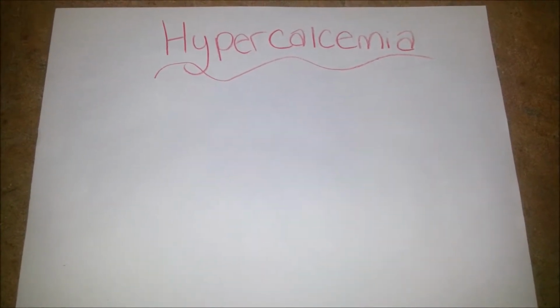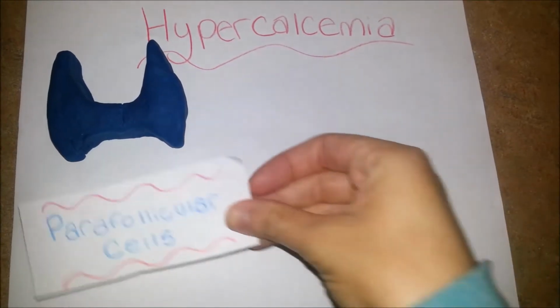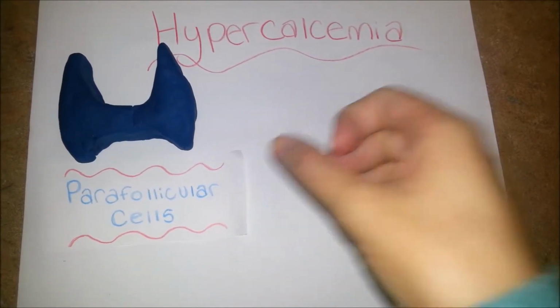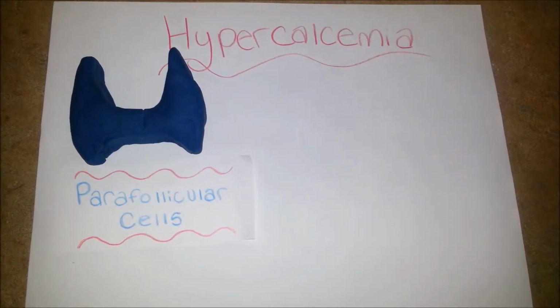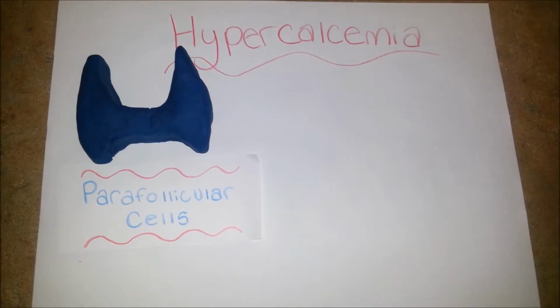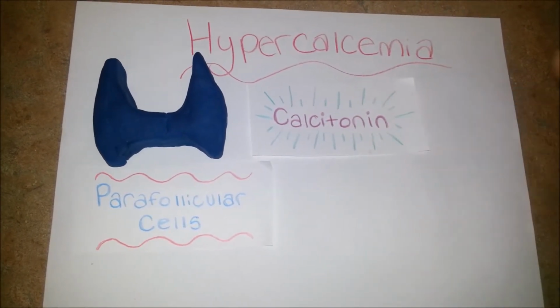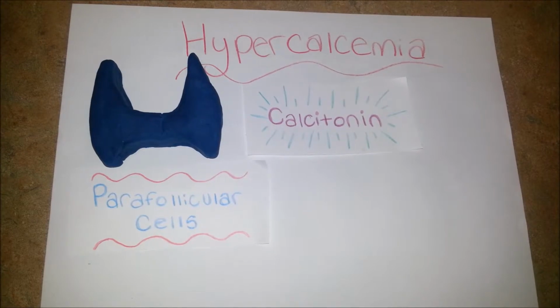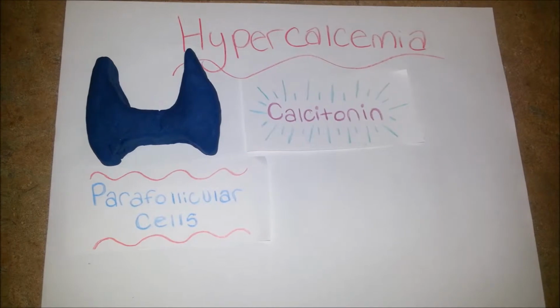When hypercalcemia happens, the thyroid gland takes over and stimulates its parafollicular cells. The parafollicular cells are classified as second-generation endocrine cells and are also known as C cells. The C cell's job is to produce the hormone calcitonin, which helps regulate blood calcium levels. Calcitonin inhibits osteoclasts in the bone matrix, slowing the rate at which calcium is released from the bones.